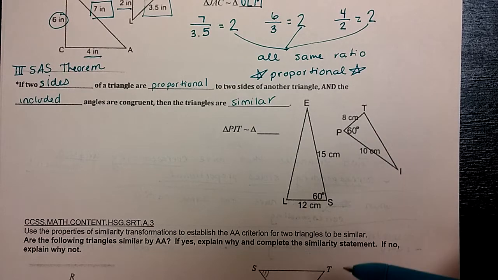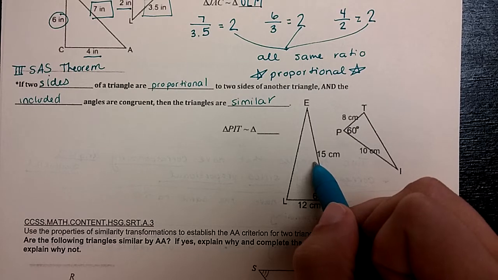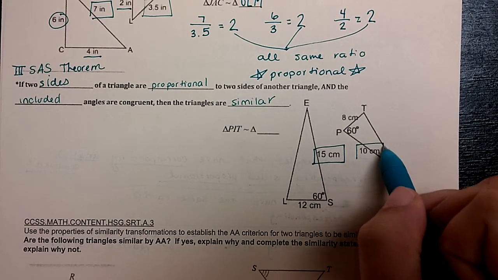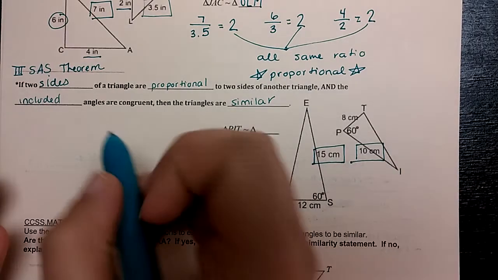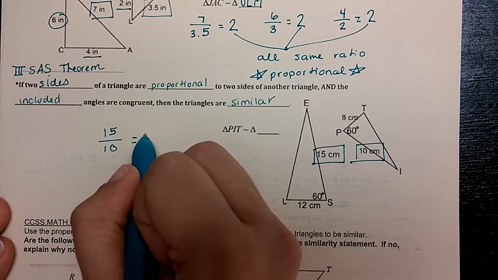Now we have to check the sides. Similar to what we just did, I'm going to take the biggest side length here, 15, and the biggest side length here, which is 10, and see what that ratio is. So 15 divided by 10, I'm getting 1.5.